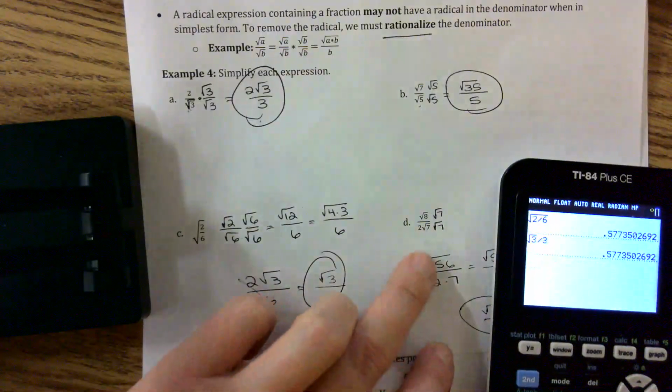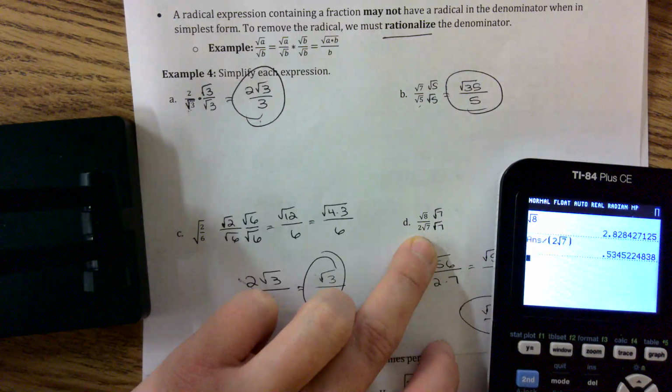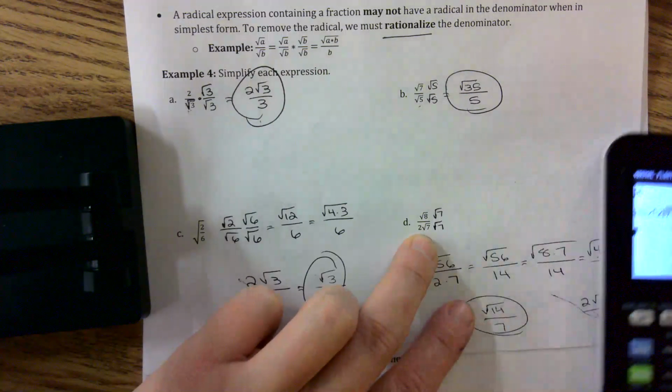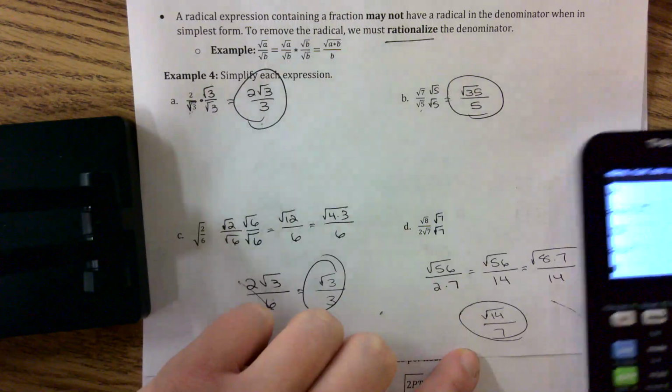Let's check. The original is square root of 8, enter, divided by 2 square root 7, 0.534. Square root of 14 divided by 7. Same thing.